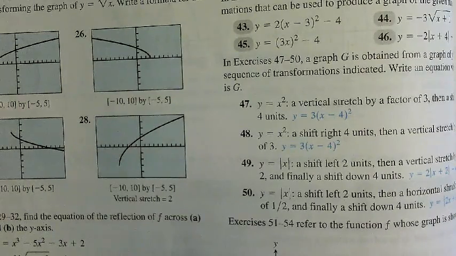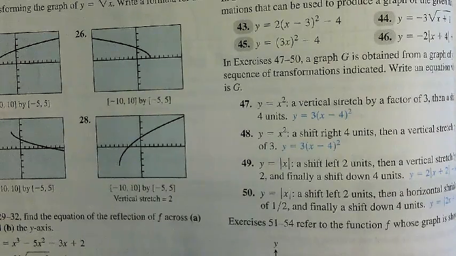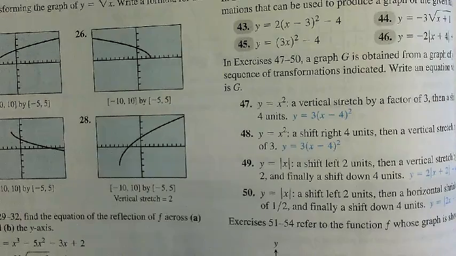To say, it's a vertical stretch. Because to say something like this is the same thing as that. I think to describe a transformation with something that looks like this is just a little bit more complicated. Why don't we try and go as simplest of terms as we can?